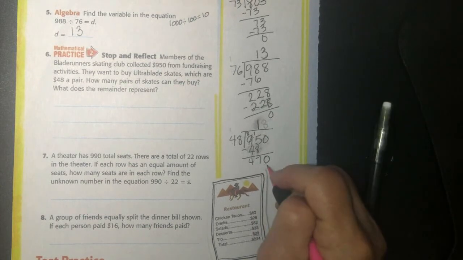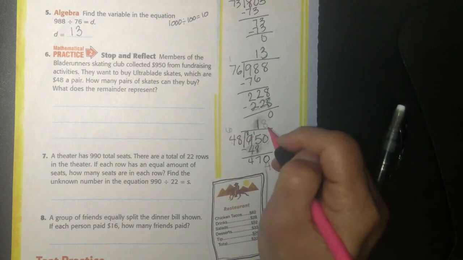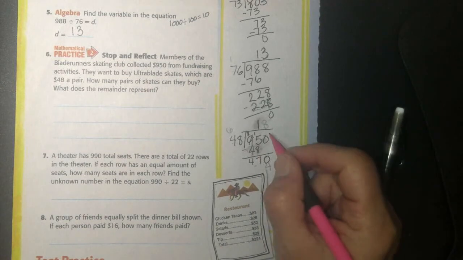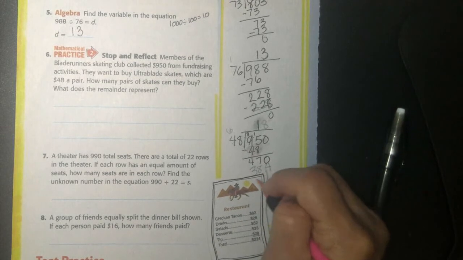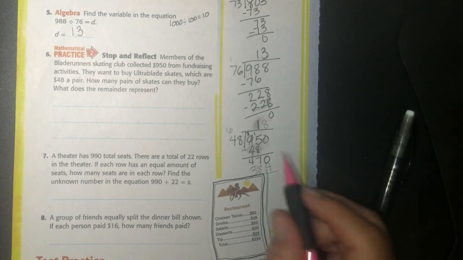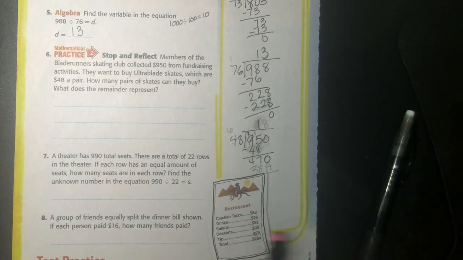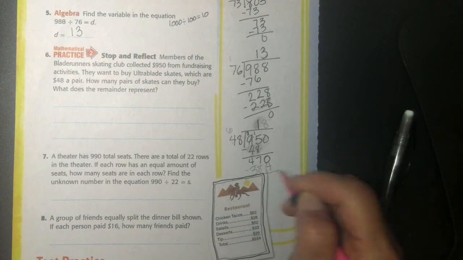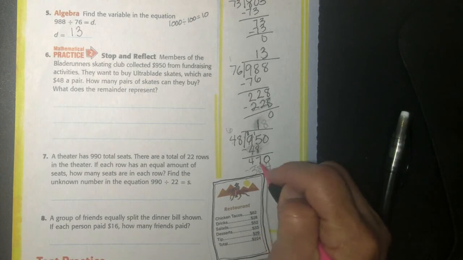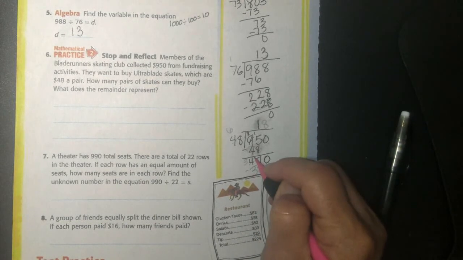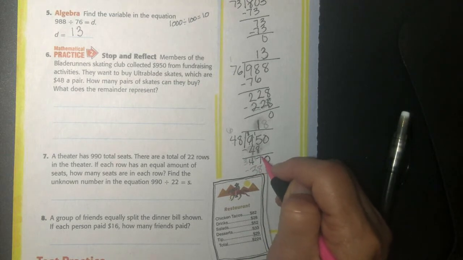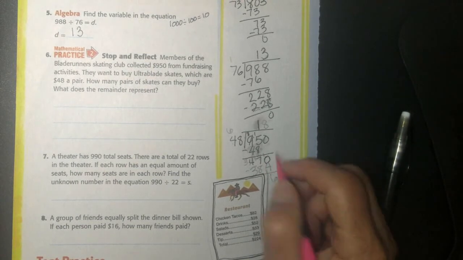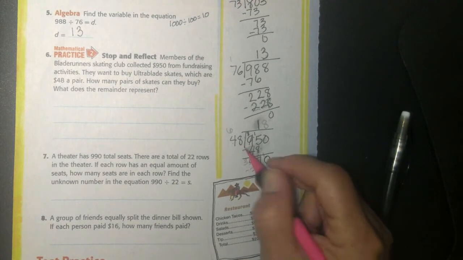So here's 8 times 8 is 64. So I'm going to carry my 6. 4 times 8 is 32. Plus 6 is 38. Oops, sorry. Did I do it wrong? Oh yeah, I did it right. 8 times 8, 64. Carry my 6. 8 times 4 is 32 plus 6, 38. I'm going to subtract. So I have to borrow all the way over from here. This will be 16. 10. So 10 take away 4 is 6. 16 take away 8 is 8. So my remainder is 86.